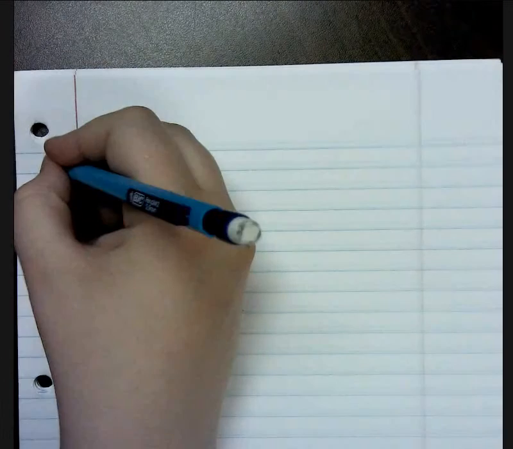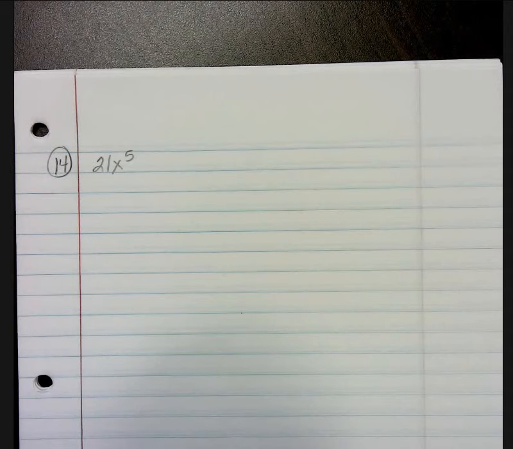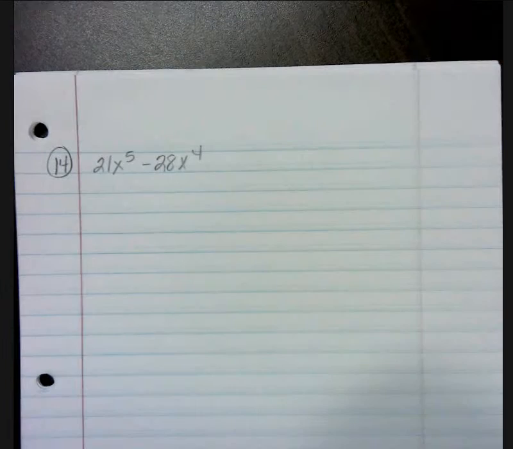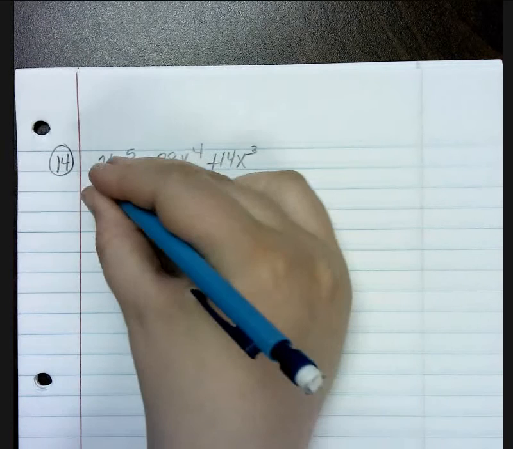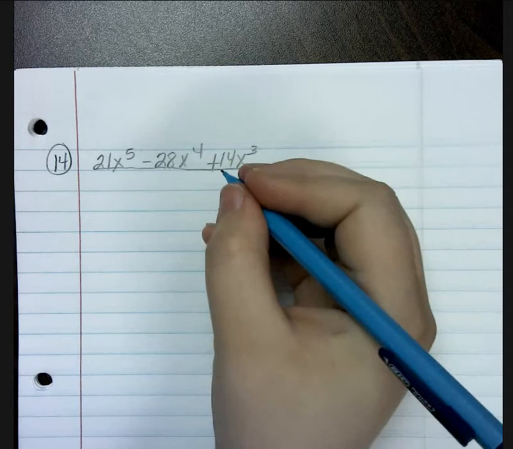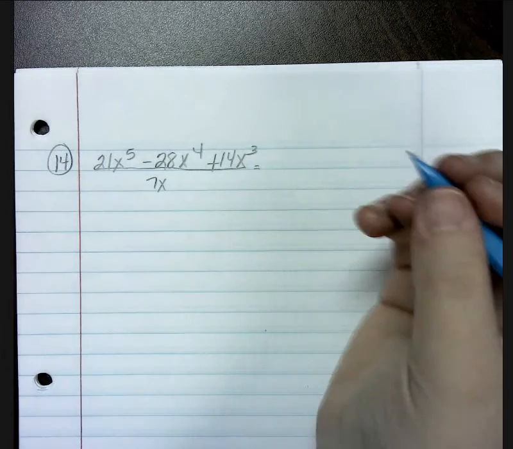Number 14, I have 21x to the 5, excuse me, minus 28x to the 4, plus 14x to the third, all divided by 7x. So I'm going to write everything over that same denominator.